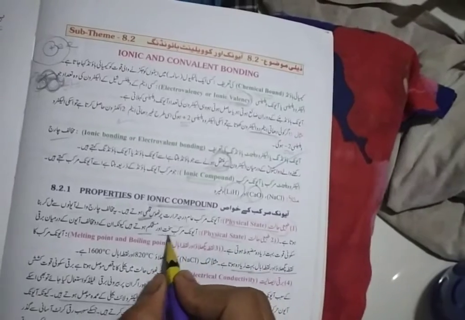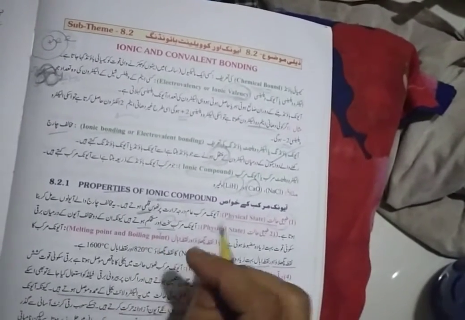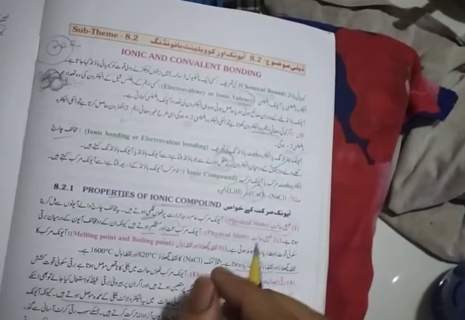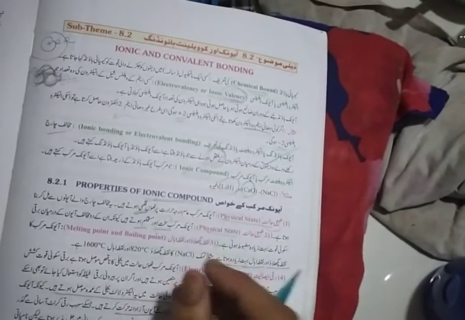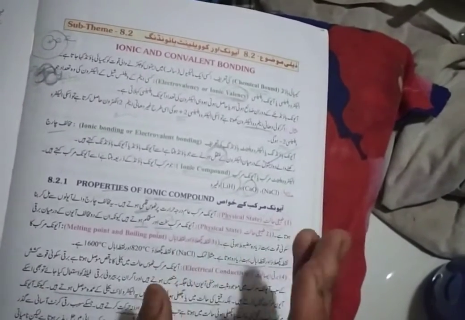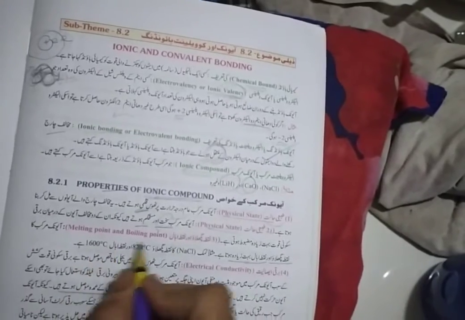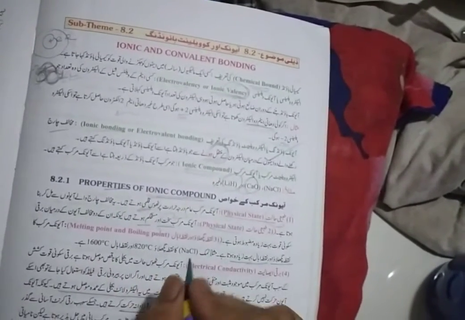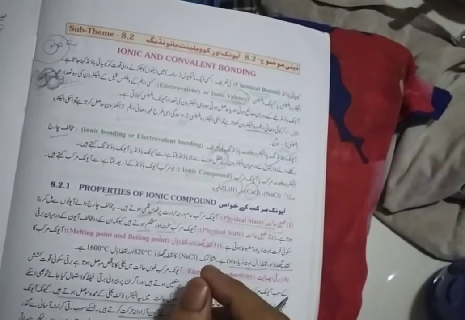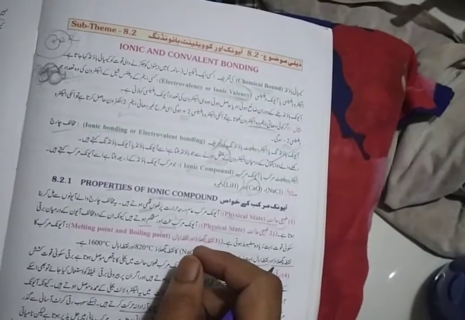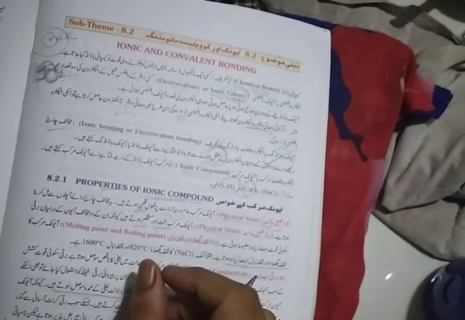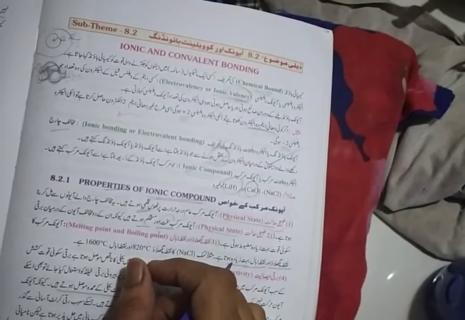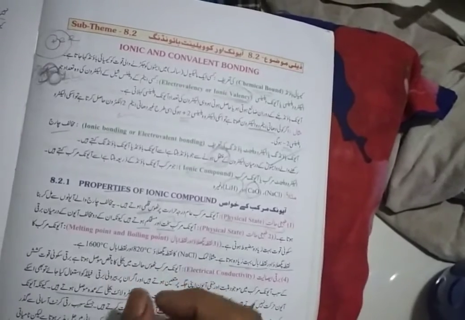It is solid and has stability. If it becomes solid, then obviously it will also be stable. Why? Because this is the formation of the ionic compound on the basis of the transfer of electrons. One loses electrons, and the second gains electrons. Due to this formation, the physical nature will be crystalline solid at normal temperature, and they also have solidity and stability.